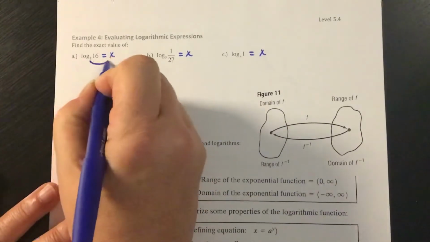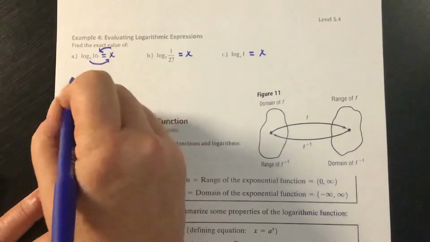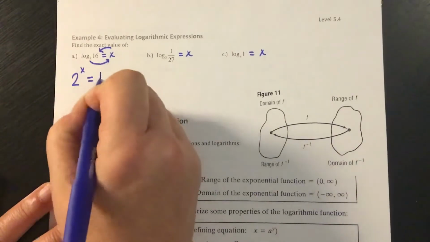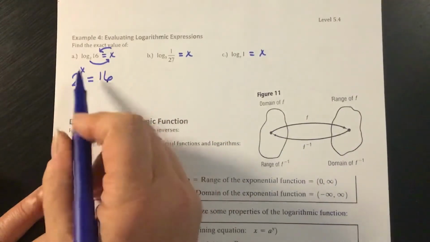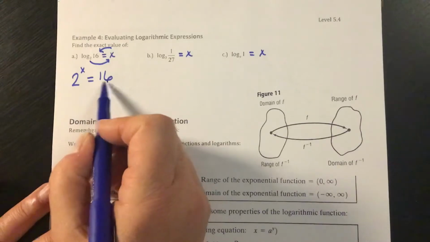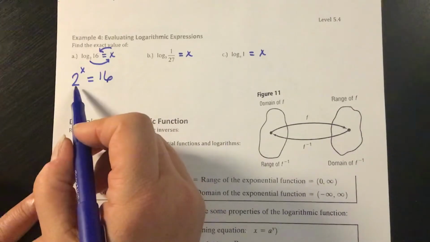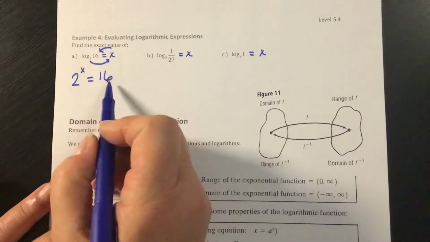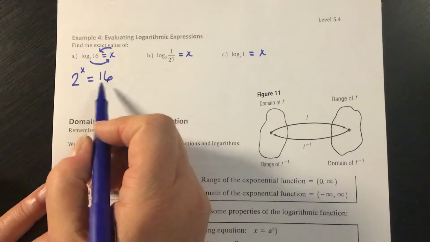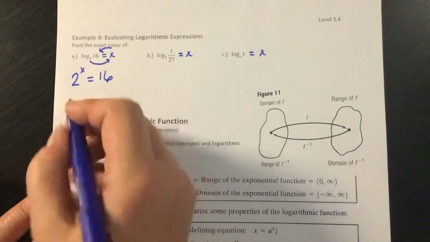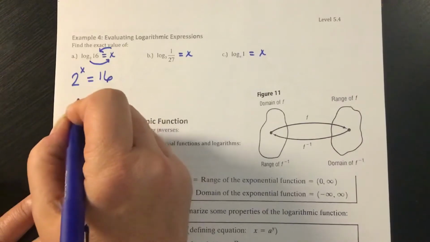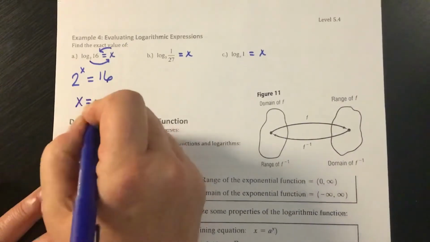So my base is 2, 2 to the x power is 16. If I do some mental math, I know 16 is a power of 2. If I count how many 2's multiply to be 16, that's 2 times 2 times 2 times 2. So 2 to the fourth power is 16, so x is 4.